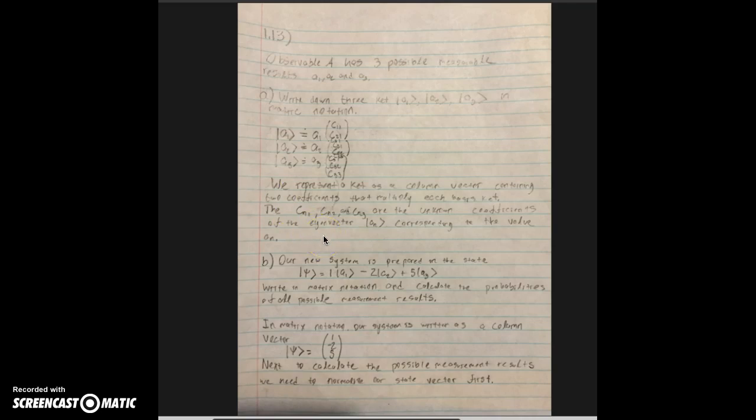For part B, it asks us to consider a system that is prepared in the state shown below, right here. And we want to write this in matrix notation and calculate the probabilities of all possible measurement results. So in matrix notation, our system is written as a column vector. So the eigenvalues in our system become all the elements in our column vector. So this is what we are left with. As you can see, all the eigenvalues are the new elements in our column vector.